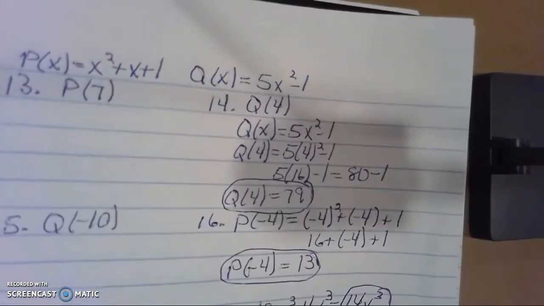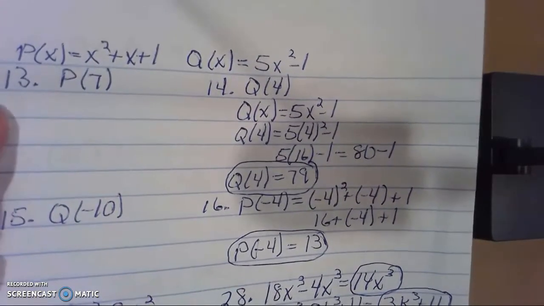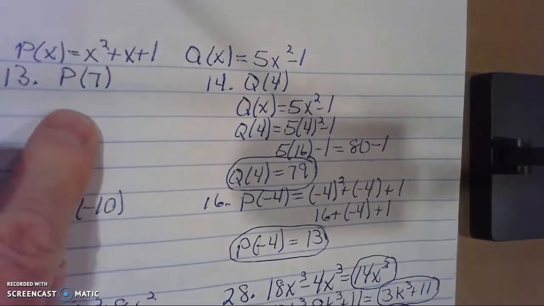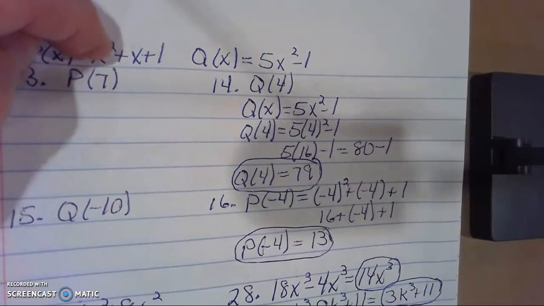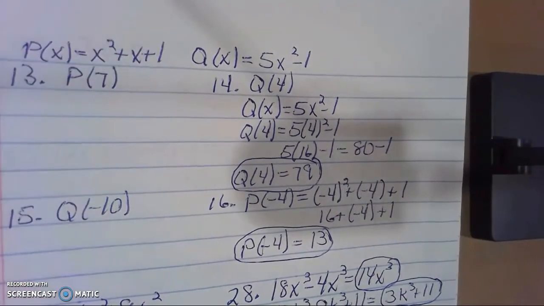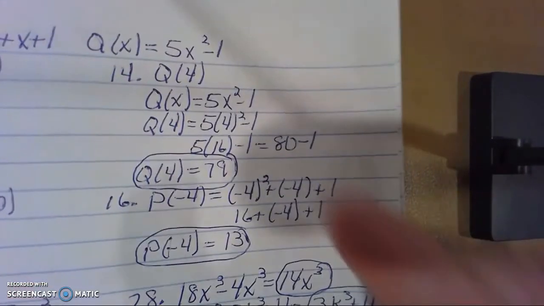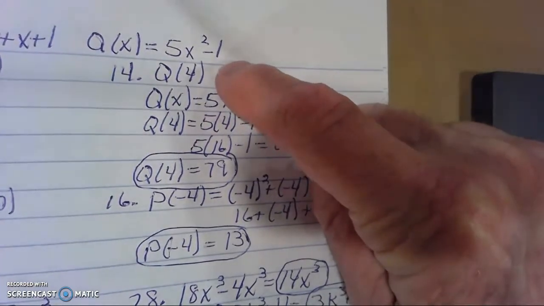Number 13 is, we have what we call P of 7, a function. That means you put 7 in for this x and figure out what it is. On 14, we've got Q of 4, the function of 4.